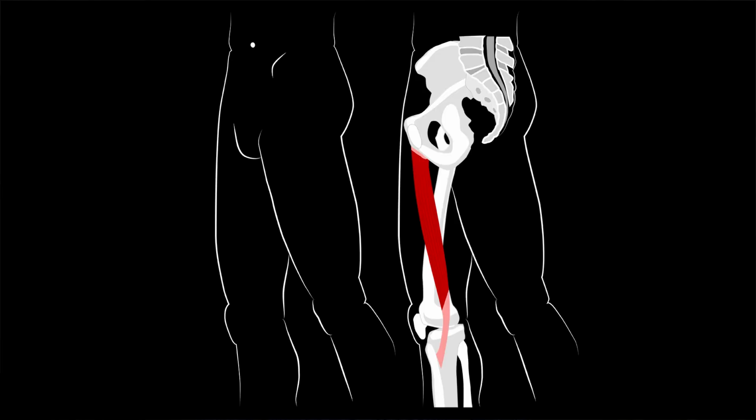Trigger points of the gracilis muscle cause sharp, burning pain along the inner surface of the thigh. The pain persists both during muscle exertion and at rest. Some relief from the pain may be experienced while walking.